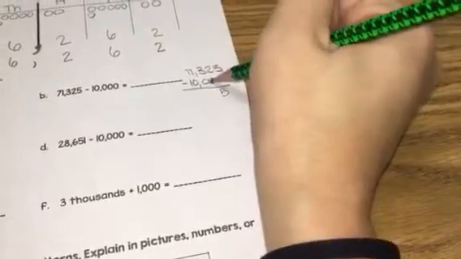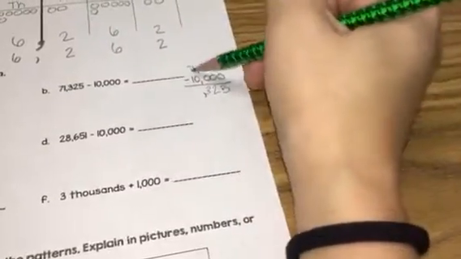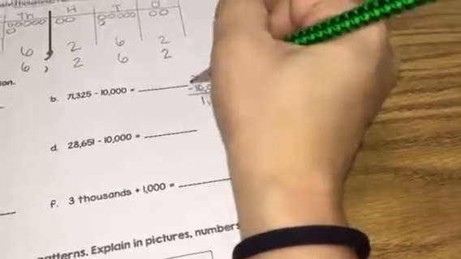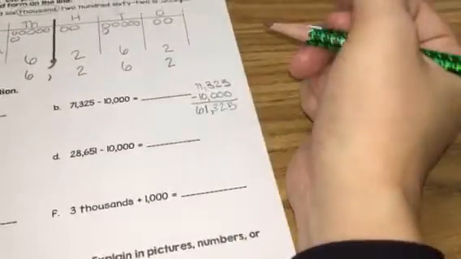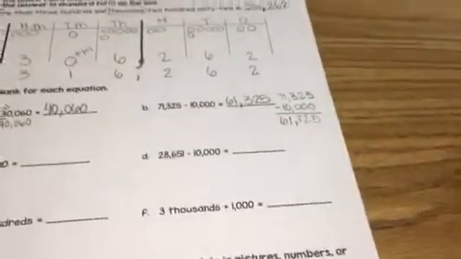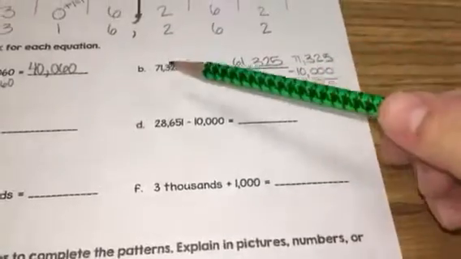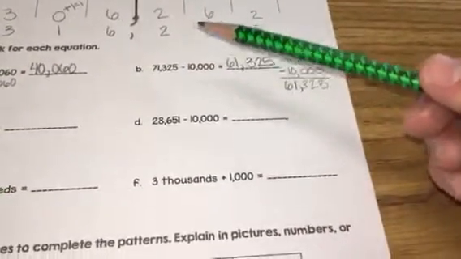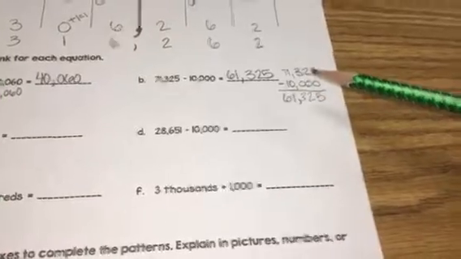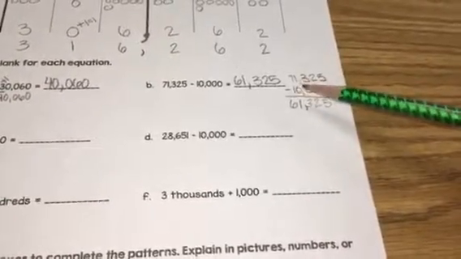5 minus 0 is 5. 2 minus 0 is 2. 3 minus 0 is 3. Put your comma. 1 minus 0 is 1. 7 minus 1 is 6. So your new number now is 61,325. So that was the standard algorithm. Again, you can do standard or you can do place value. But if you struggle with place value, I want you to do standard. Also, it'd be nice for you to check your work using standard algorithm.